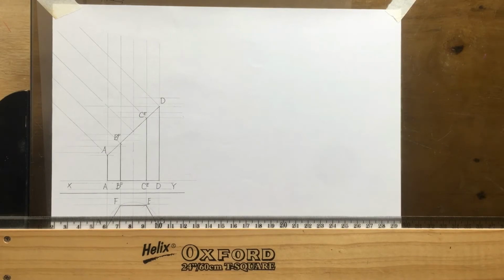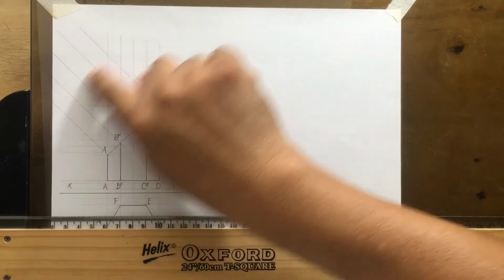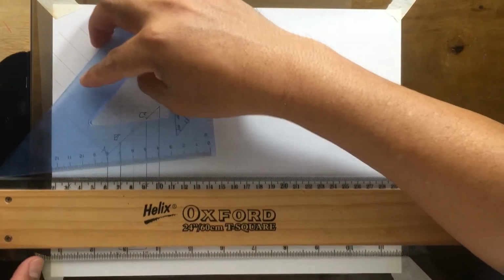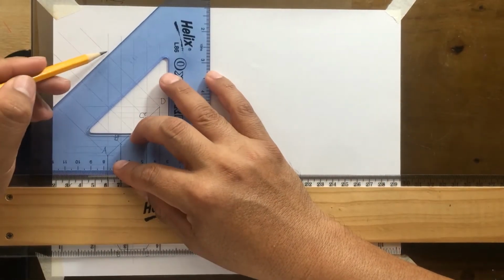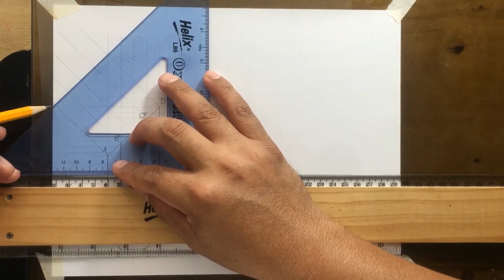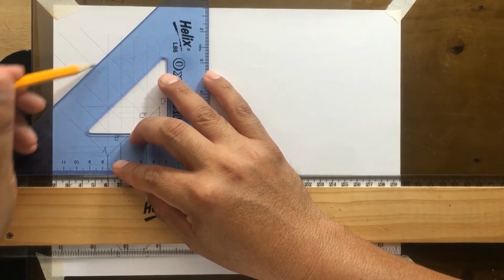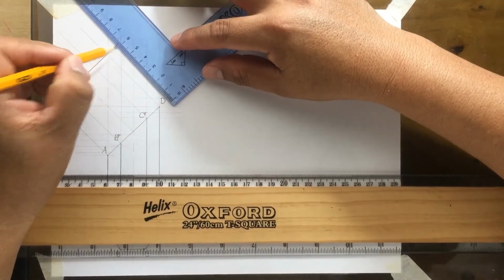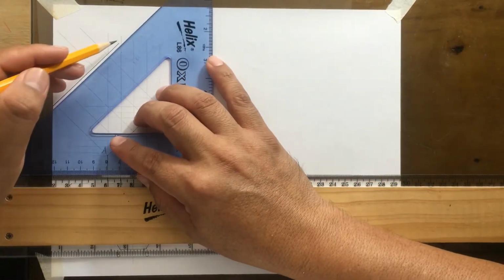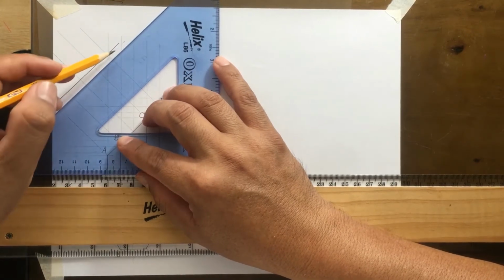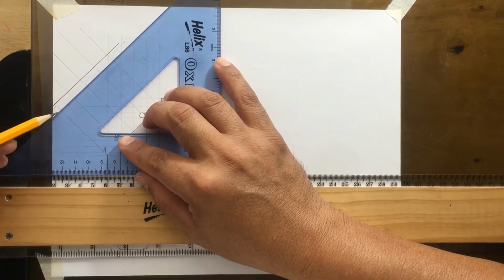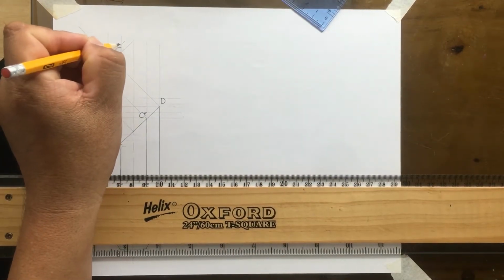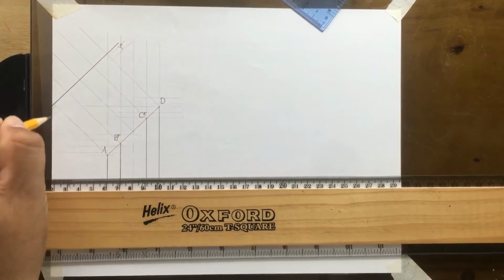X and Y have to use very close. Separate as far as possible, close as possible. Okay. So this will be Y prime and X prime.